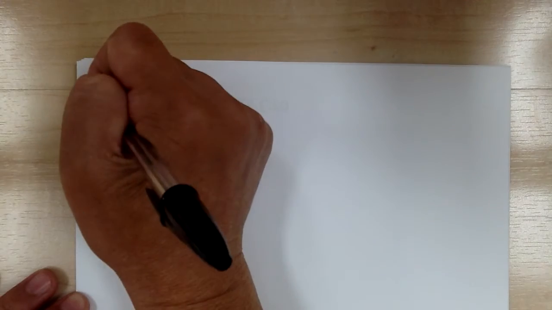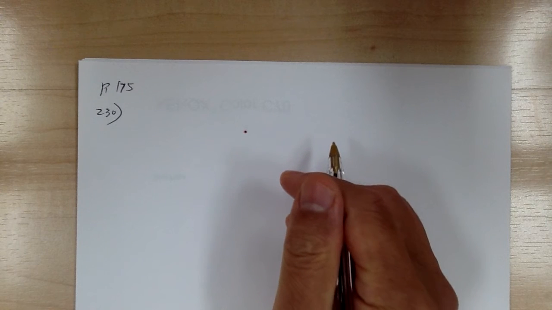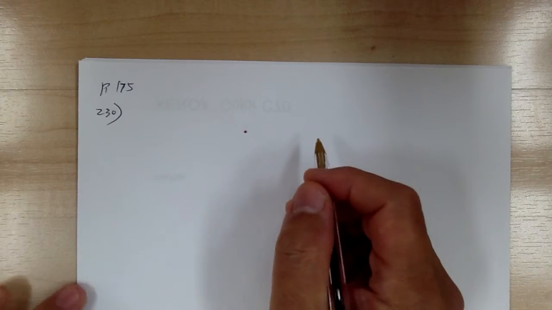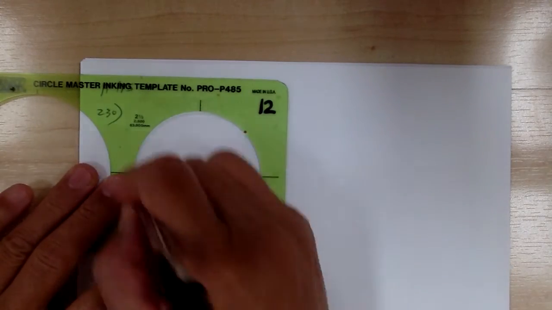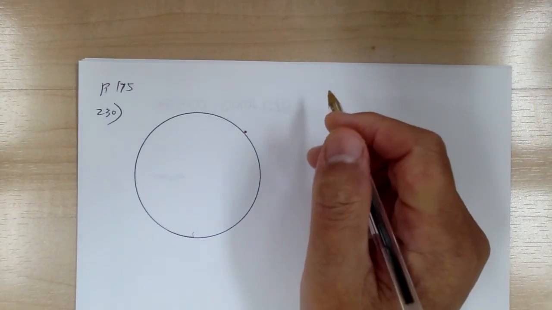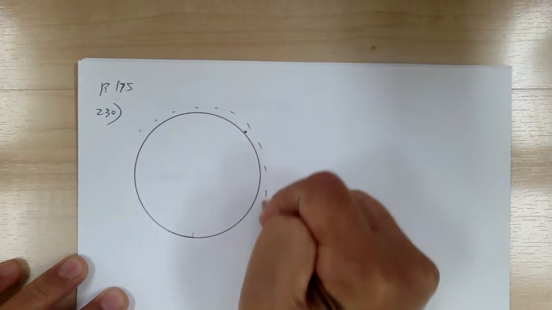Okay, let's go to 230. Okay, numbers 1, 2, 3, N are evenly spaced on the rim of a circle. Okay, so you have a circle. And again, you just put all the numbers along the side.